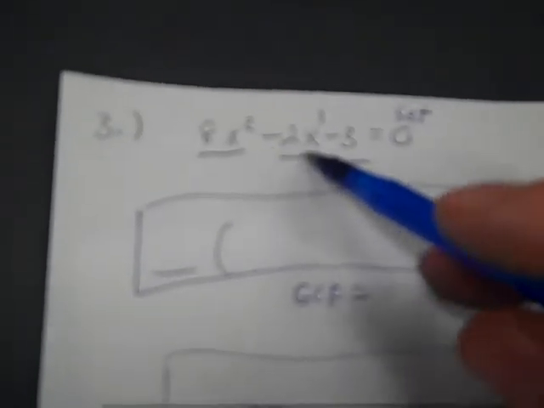So negative x GCF. Negative I'm not going to have. X, no, because 3 doesn't have it. And then 8, 2, and 3 is 1. So all I can divide those by is 1, so we don't do it. I didn't write fail, so I do the A times C.